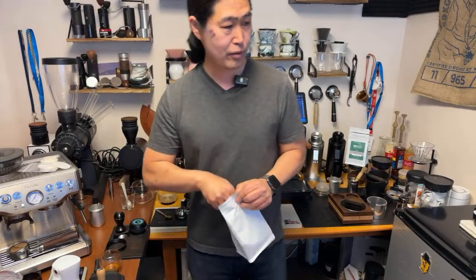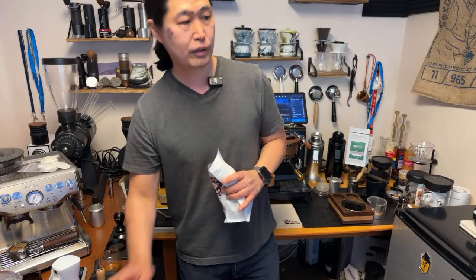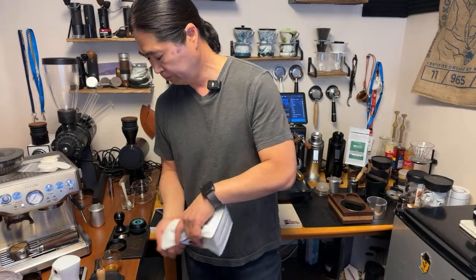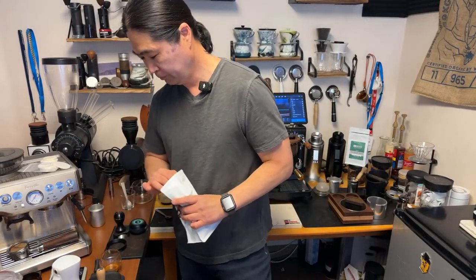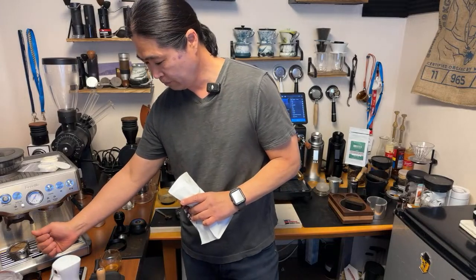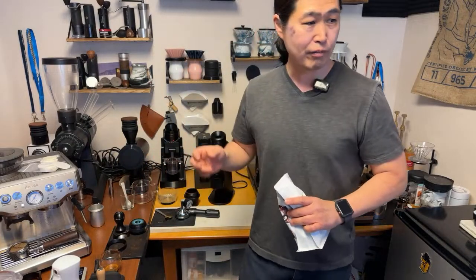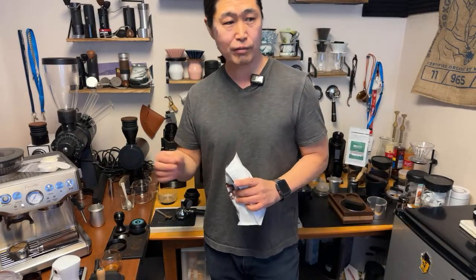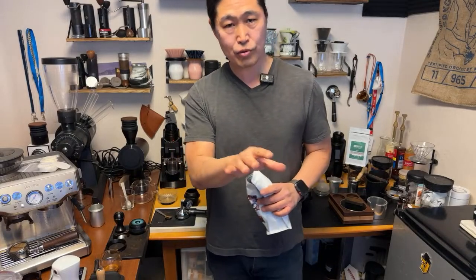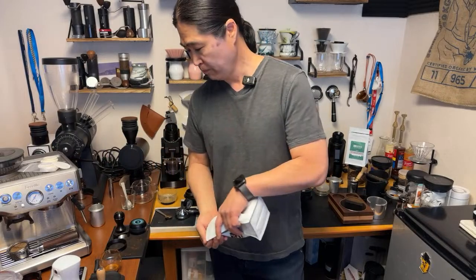All right, here we go, guys. If you're joining us, we are playing with the Breville Express right now. If you ask me, if someone is starting to get into coffee right now, even if you have money, I want you to start with a machine like this, the Breville Barista Express.